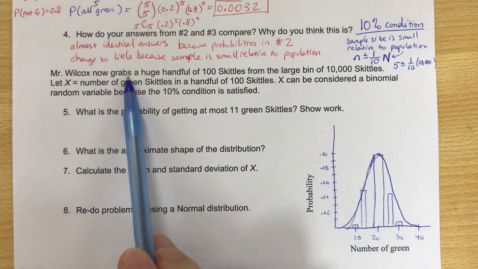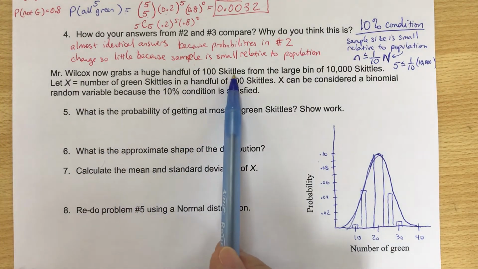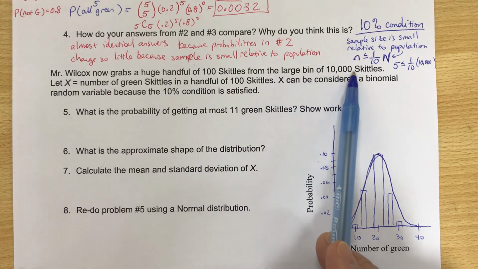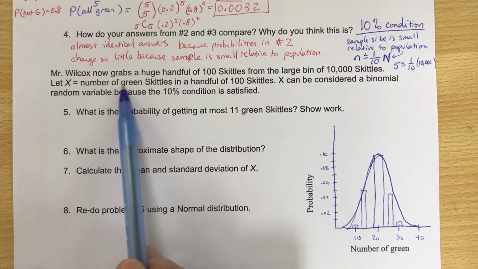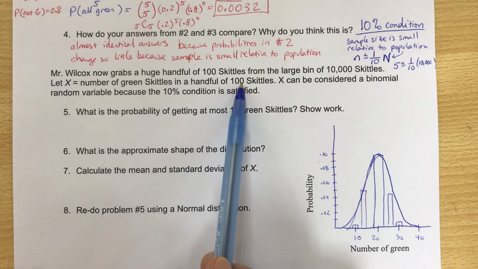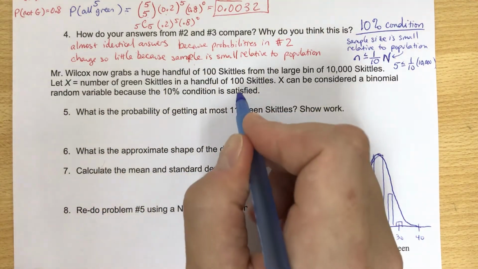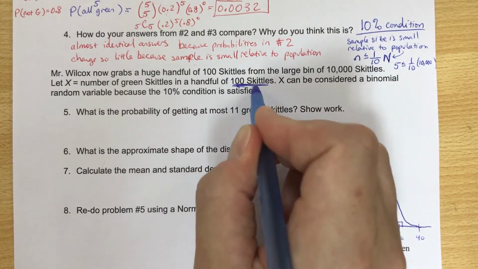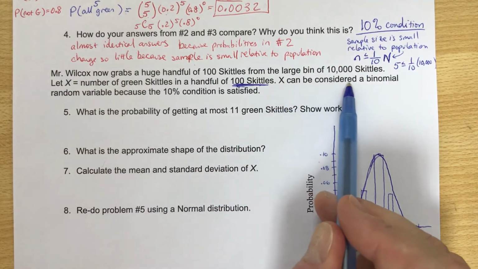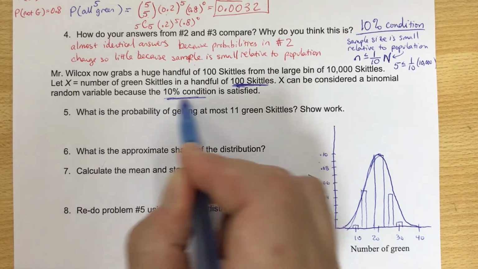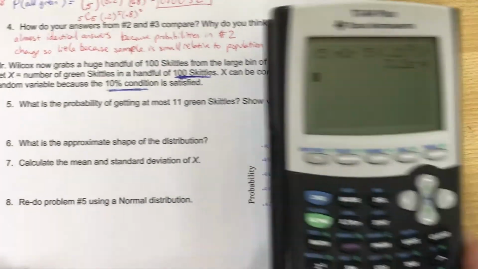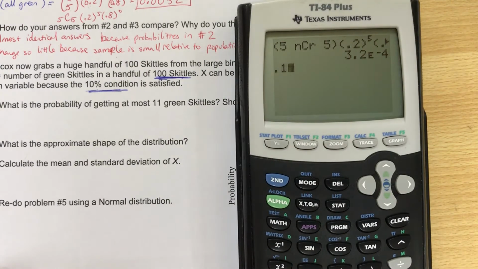Mr. Wilcox now grabs a huge handful of 100 Skittles from the large bin of 10,000 Skittles. Let x equal the number of green Skittles in a handful of 100. So now we're taking 100. X can be considered a binomial random variable because the 10% condition is satisfied. 10% of 10,000 is 1,000.